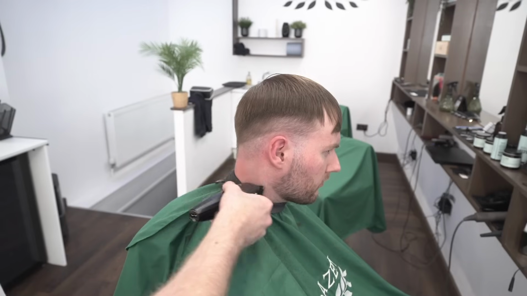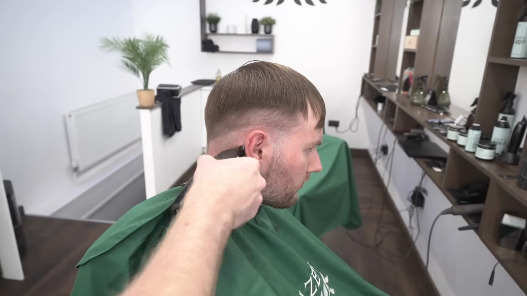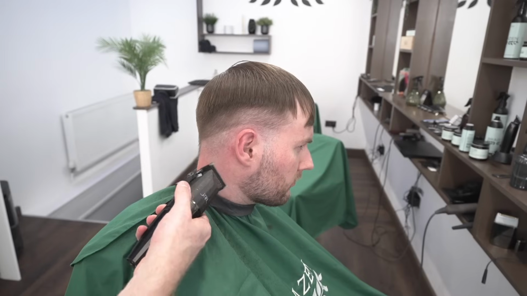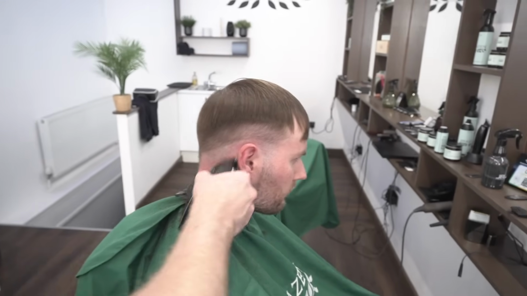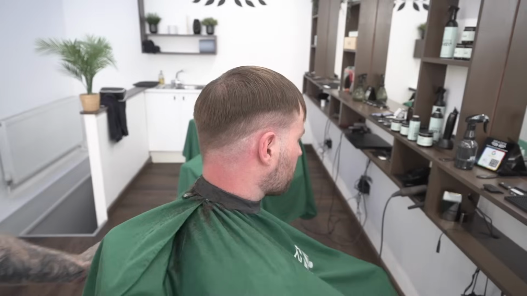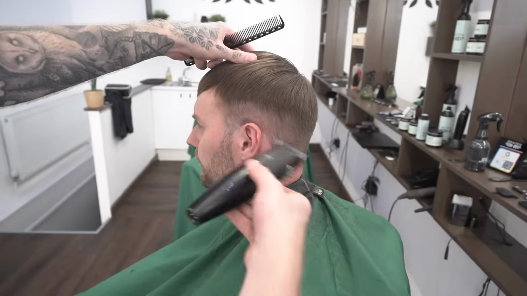Zero neck hairs, get rid of them. Notch it up a little bit and blend it into that. Same here, about a finger's width.